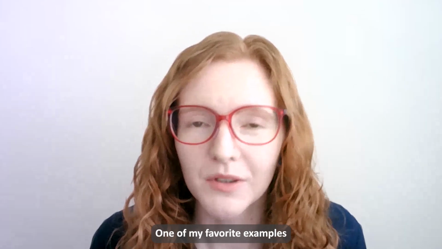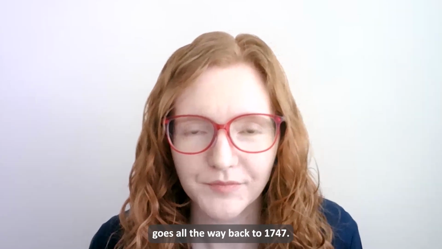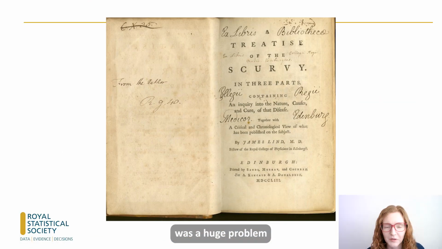One of my favourite examples of a clinical trial goes all the way back to 1747. And at that time, a disease called scurvy was a huge problem for sailors on ships. So scurvy is caused by not having enough vitamin C. Although in 1747, we didn't really know that. But James Lind, a Scottish doctor in the Royal Navy, selected 12 patients with scurvy on a ship and gave them each one of 6 possible treatments.